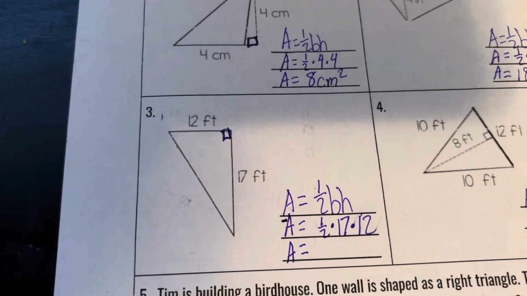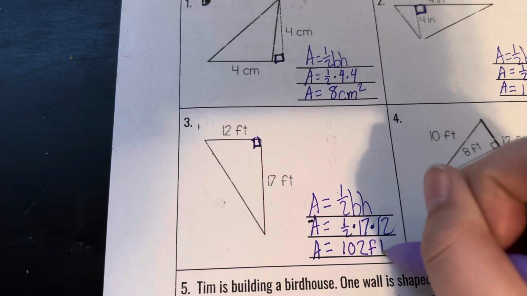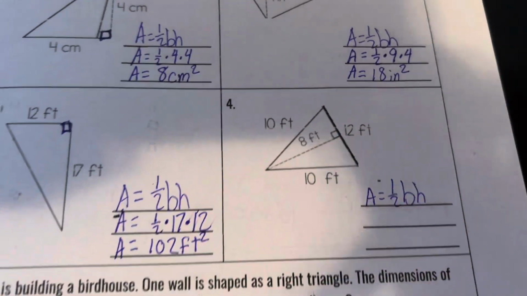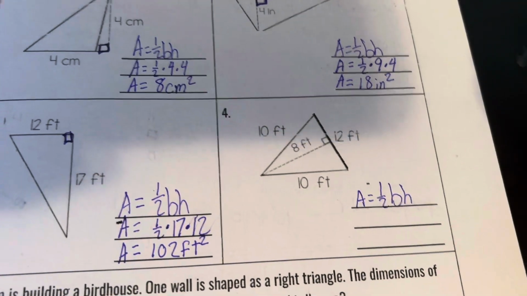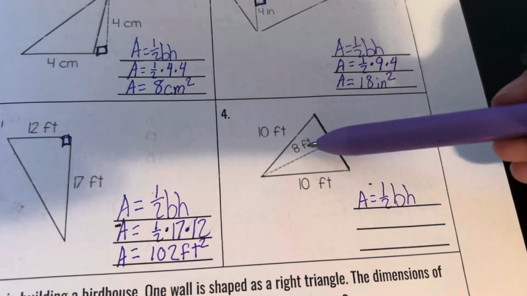Okay, and then that should give you an answer of area equals 102 feet squared. And then we only got one more problem left. Well, one more, not word problem anyway. So we've got 10 feet, 10 feet, 12 feet, and 8 feet.